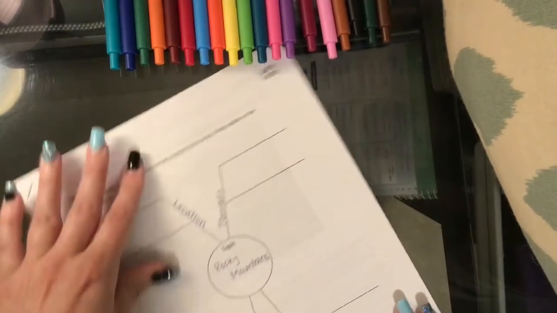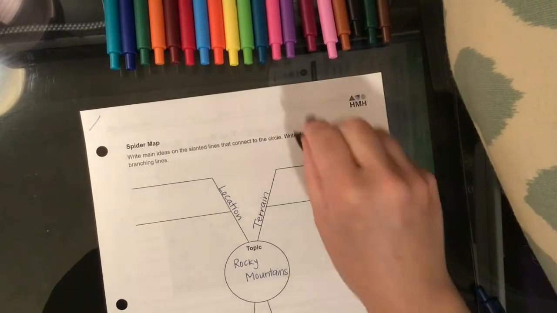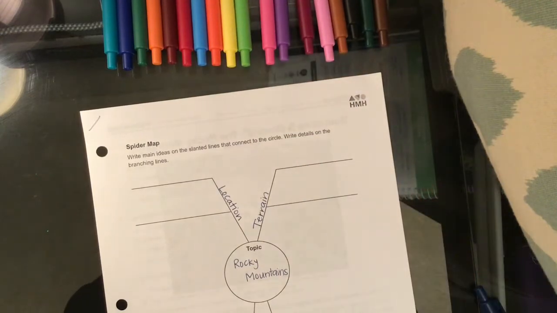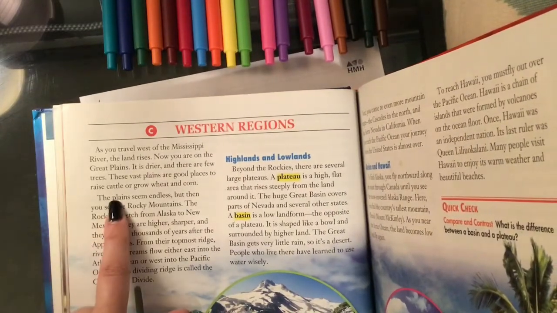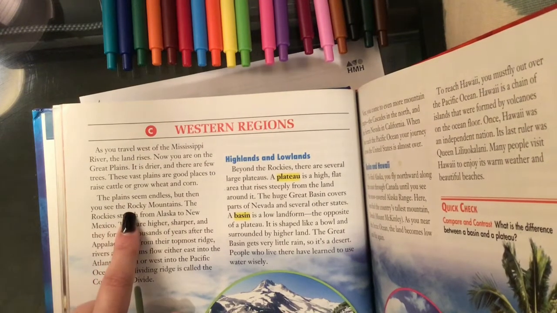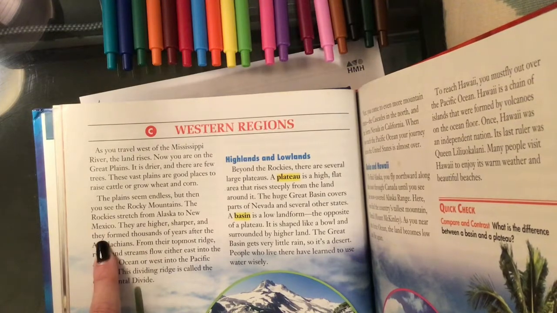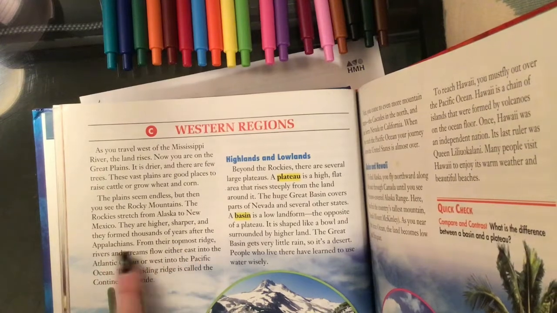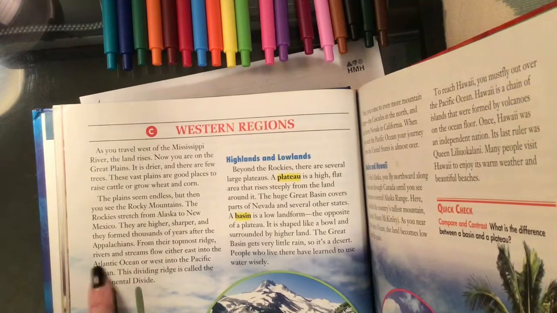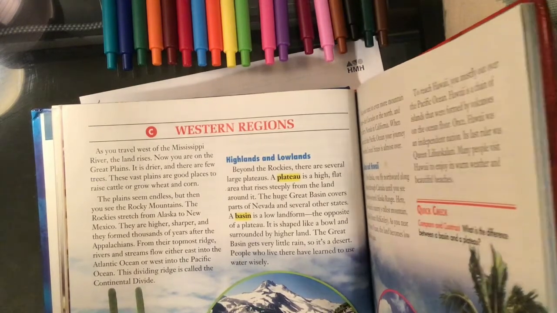So first, we can get some information from our textbook. We've read about the Rocky Mountains briefly on page 74. So I'm just going to pull that over here, page 74. Sorry, I'm going to knock into my little slide thing. It says, the plains seem endless, but then you see the Rocky Mountains. The Rockies stretch from Alaska to New Mexico. They are higher, sharper, and formed thousands of years after the Appalachians. From their topmost ridge, rivers and streams flow either east to the Atlantic Ocean or west to the Pacific Ocean. This dividing ridge is called the Continental Divide.